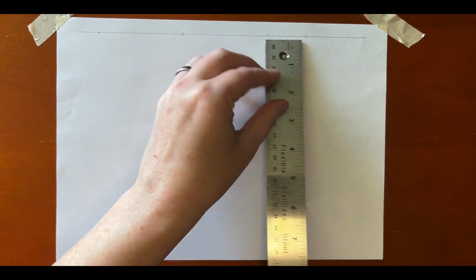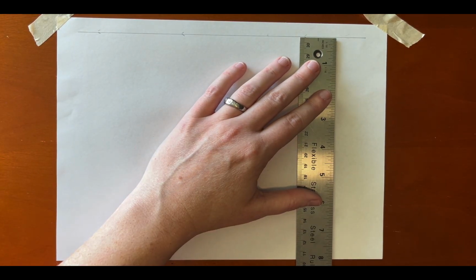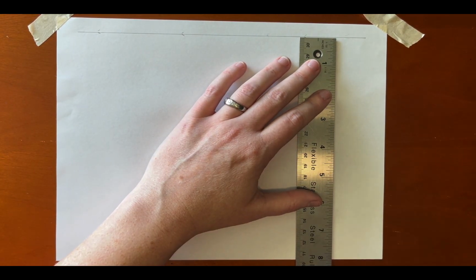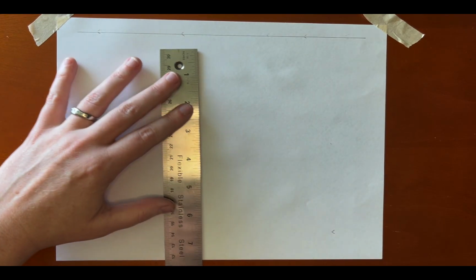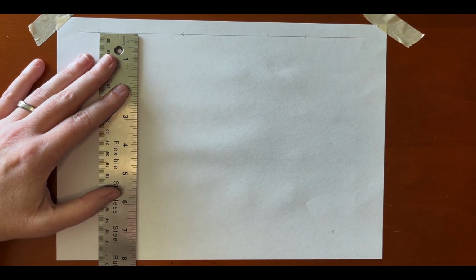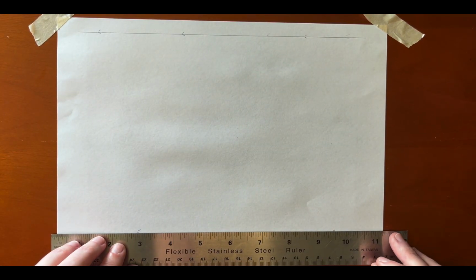So that's my top line, and then I'm making it 7 long, 7 inches this way. So I'm measuring from the top of the line. I could also measure 1 inch up from the bottom here. So that's 7, and making my mark, my arrow mark at 7, and coming and connecting those.